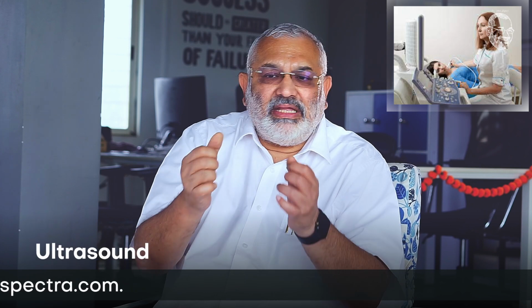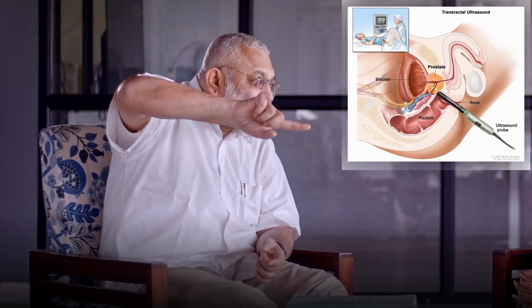The third test we do is an ultrasound exam, where we do the ultrasound from above, and you can also do transrectal. Now with transrectal ultrasound, the probe is just like a finger and it is very near to the prostate, so you get a magnified view of the prostate. But that is usually done if you are suspecting malignancy. If you feel a nodule on your rectal examination, you want to find out what kind of nodule it is. Is it a benign or a malignant nodule?